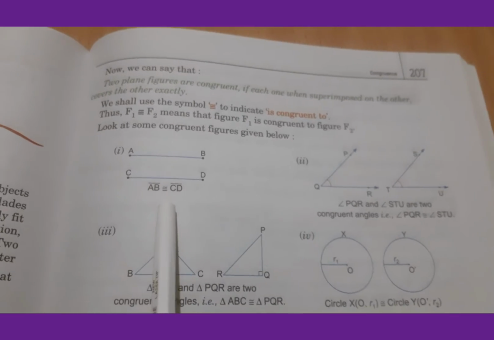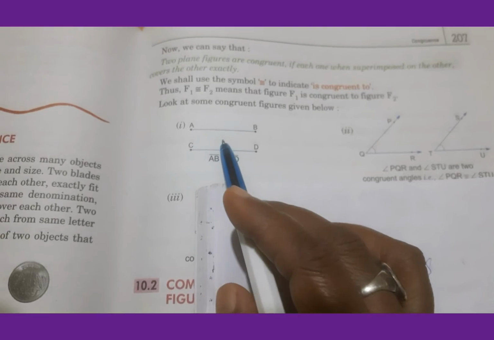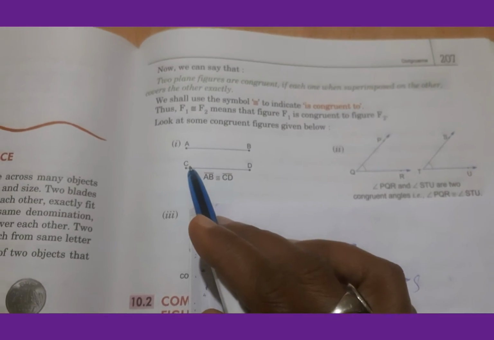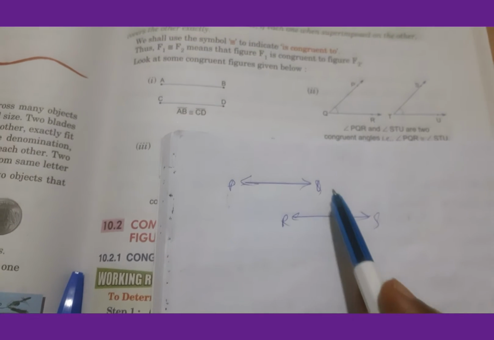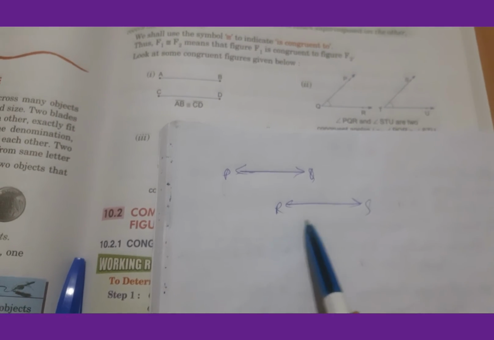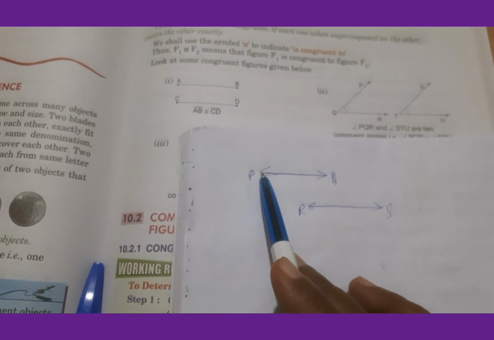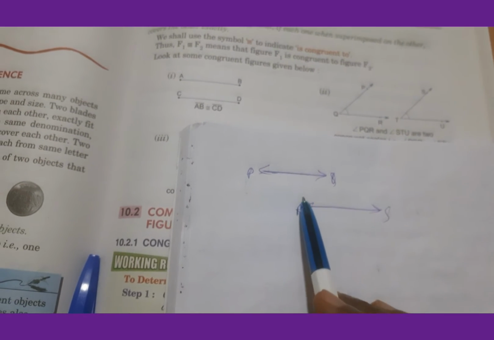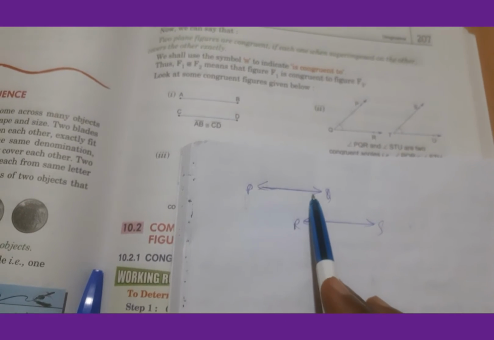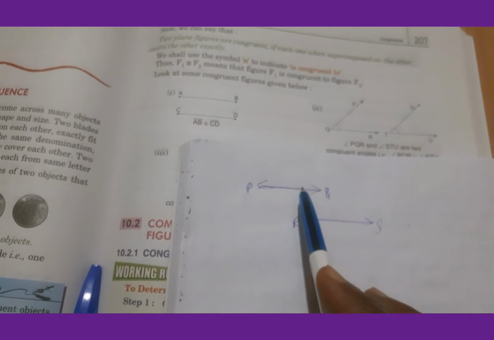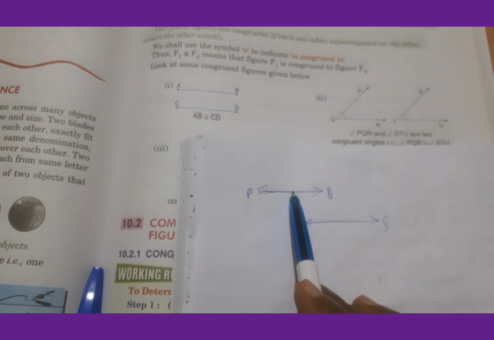Here CD is placed just below AB, but here PQ is here and RS is there, but it doesn't matter where the two line segments are placed. If they are equal in their length, then we can say both the line segments are congruent to each other.